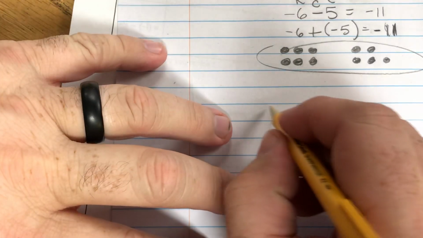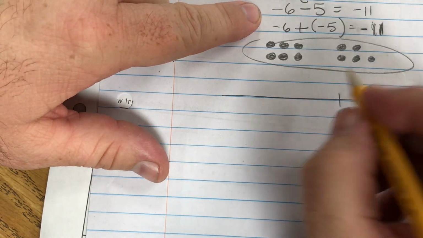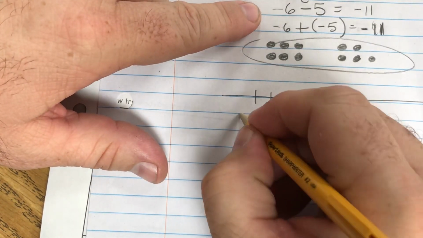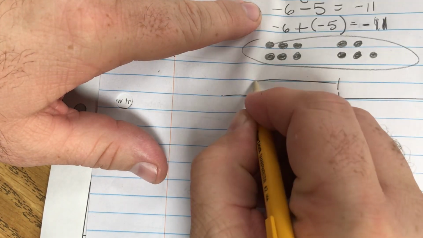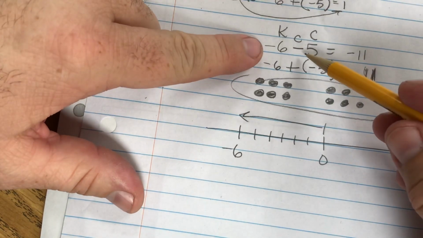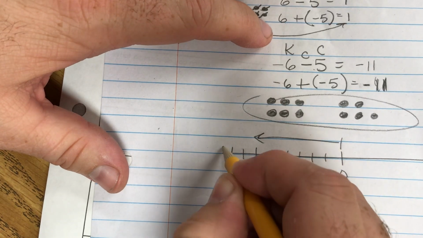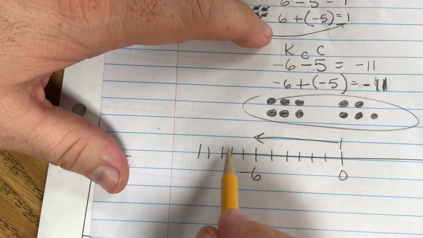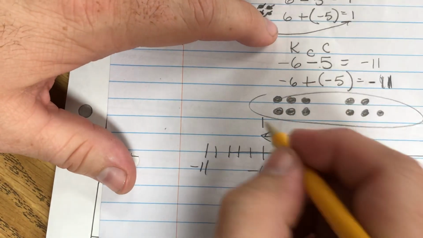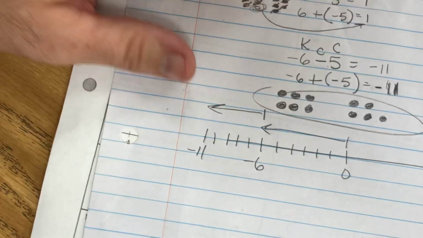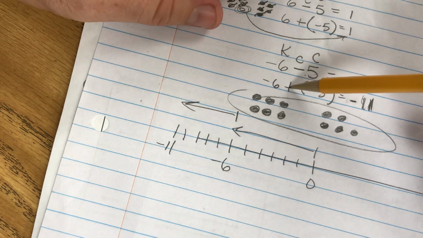And it should make sense on a number line, because if I try to do this, this is 0, 1, 2, 3, 4, 5, negative 6. If I start at 0 and I go to negative 6, if I'm going to take away 5 more from that point, 1, 2, 3, 4, 5, that's going to be negative 7, negative 8, negative 9, negative 10, negative 11. So that means when I go to take away 5 more, I'm still moving that direction on the number line. Taking away a positive is the same thing as adding a negative.